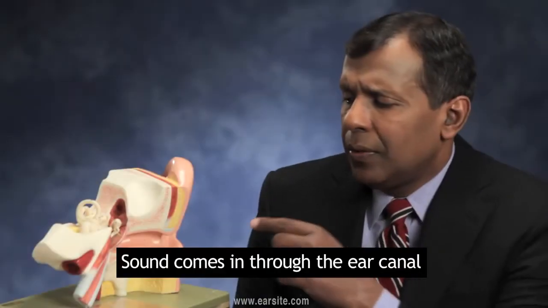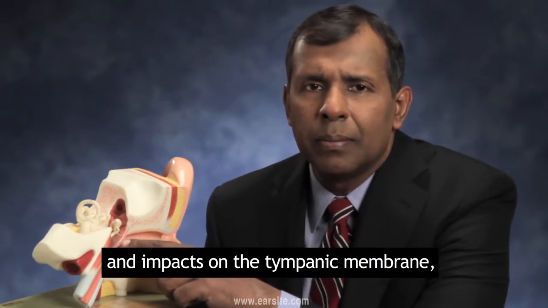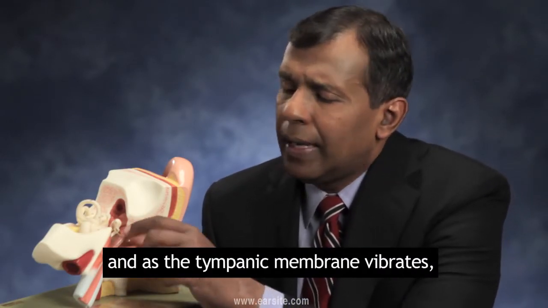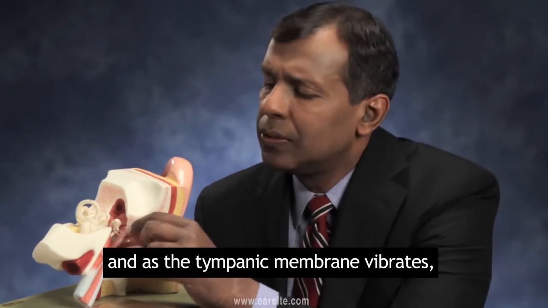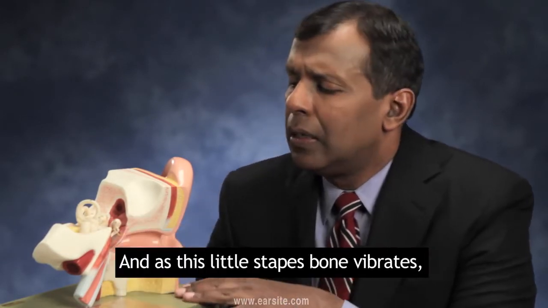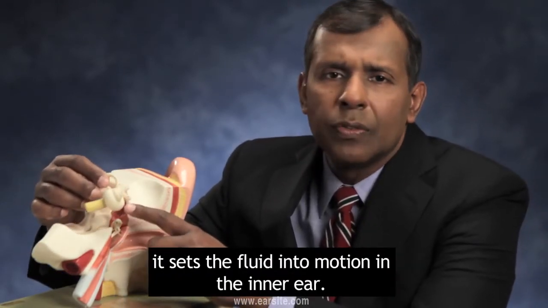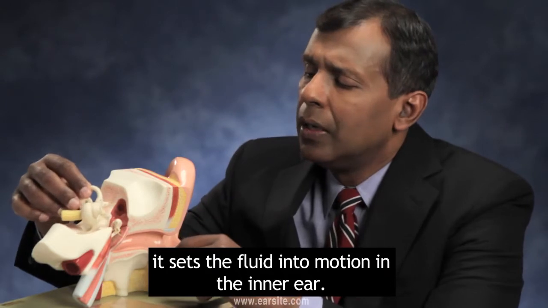In order to understand hearing loss, you have to understand the anatomy of the ear. Sound comes in through the ear canal and impacts on the tympanic membrane. And as the tympanic membrane vibrates, the bones behind the eardrum also are set into vibration. And as this little stapes bone vibrates, it sets the fluid into motion in the inner ear.